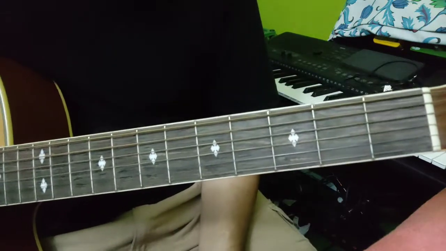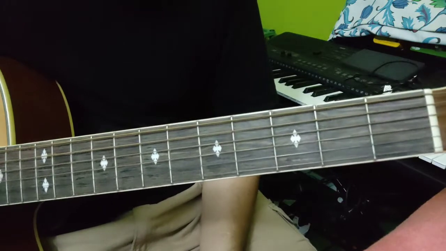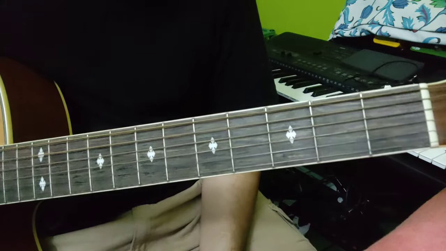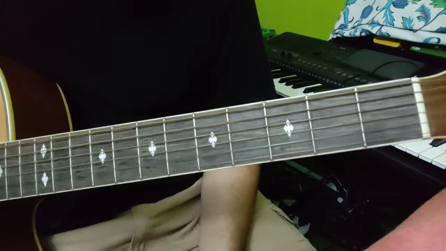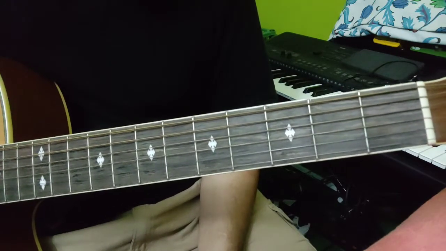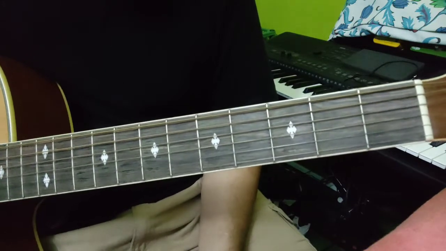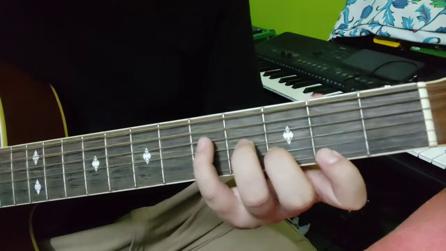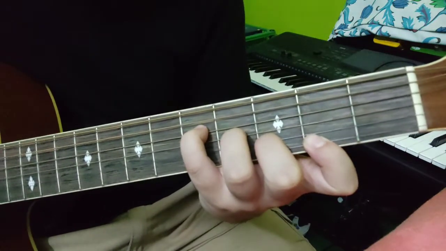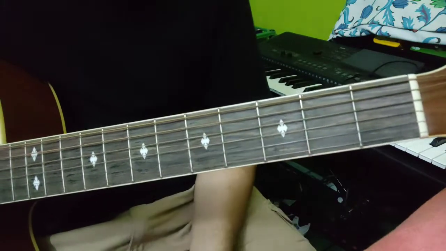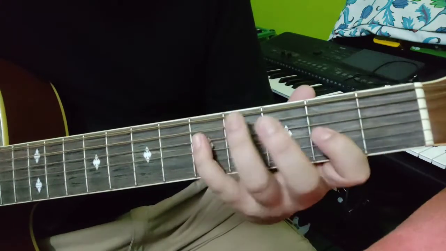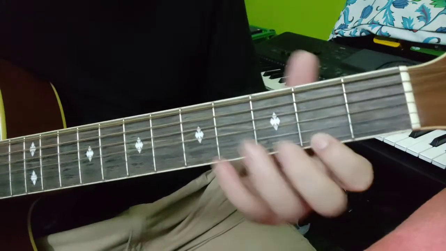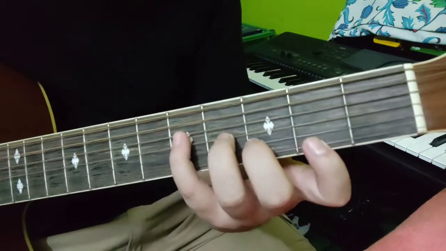Now we will talk about G major 7th. The major 7 is also called G plus 7. It is also written as G delta 7. Delta is written symbolically, like a small triangle. So G major 7 is when the 7th note is added. 1, 2, 3, 4, 5, 6, 7. So F sharp, this is the 7th note. It becomes G major 7th.